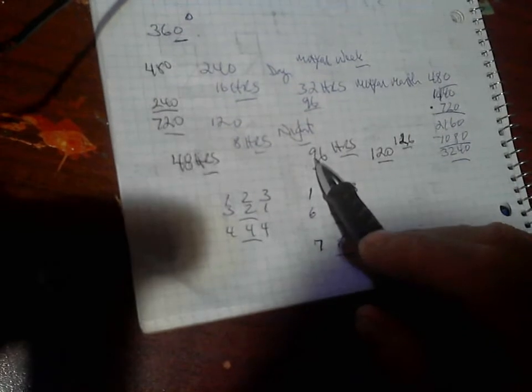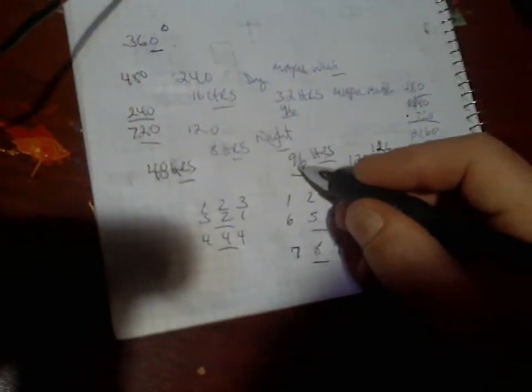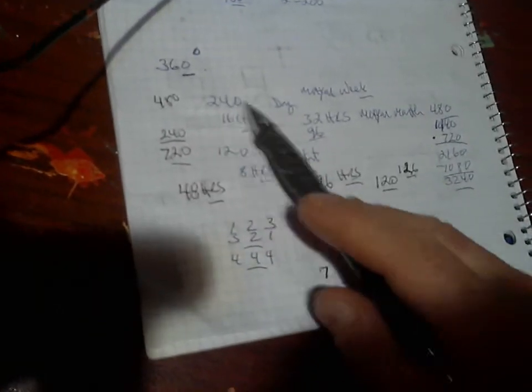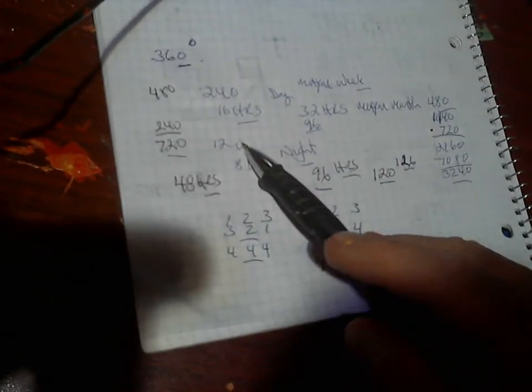8 times 12 equals 96. 7 times 12 equals 84. Pluto. And now we have to do this one more time. How did we get all these hours? We need 360 degrees. 240 and 120, 360 degrees. It takes 16 hours and 8 hours, but we need 1440 to complete a day.